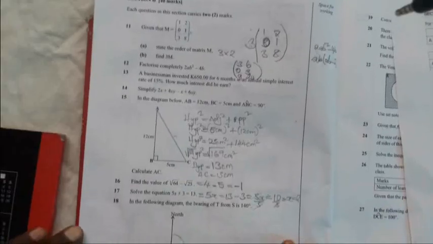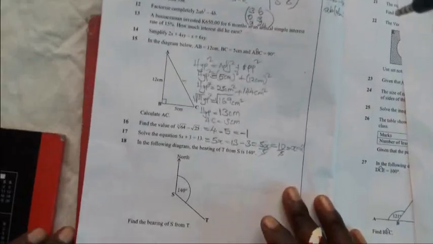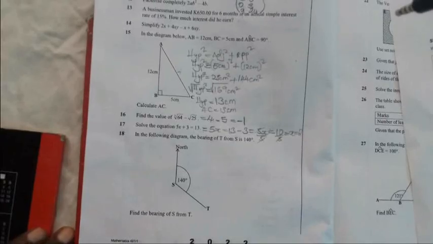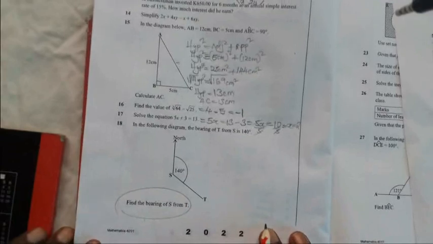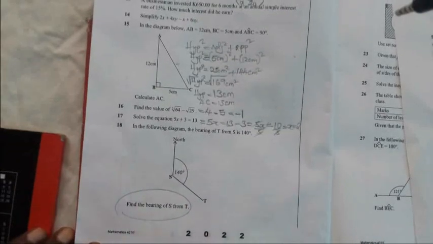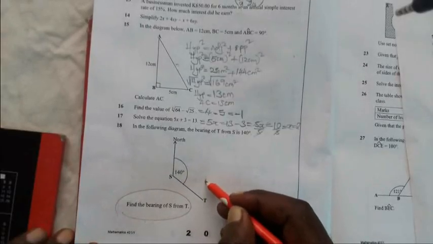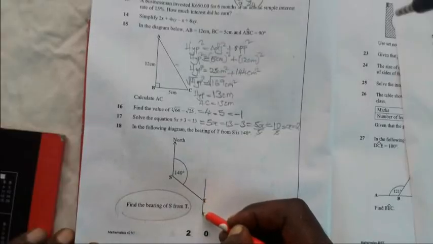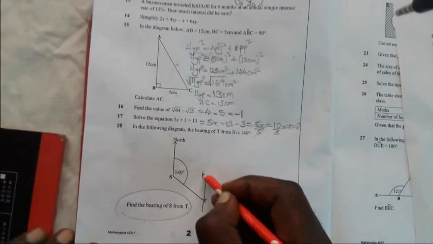Let's go to question number 18. Question number 18 is as follows. In the following diagram, the bearing of T from S is 140. The question is here, I'm sure you can see it. The question is: find the bearing of S from T. So the bearing should be from T. I'm going to draw the line like that. This is the north line as well, so this line is parallel to this line.